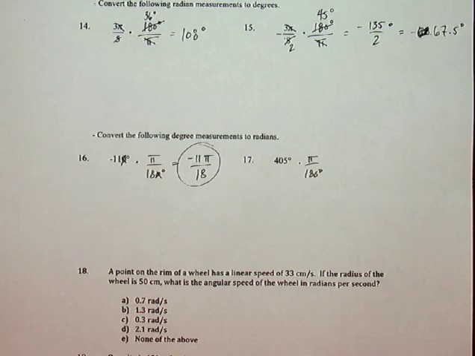The next one might be a little bit tricky. 405 degrees. Well, 405 degrees is a little bit out of the ordinary for us, unless we actually see it as 360 plus 45. So that's a full revolution, and then just another eighth of a revolution. So that's 1 1/8 revolution.